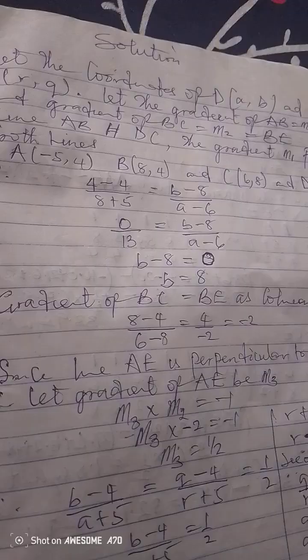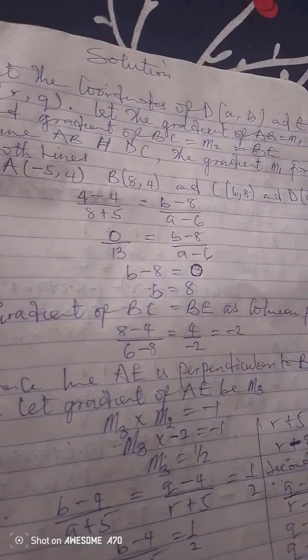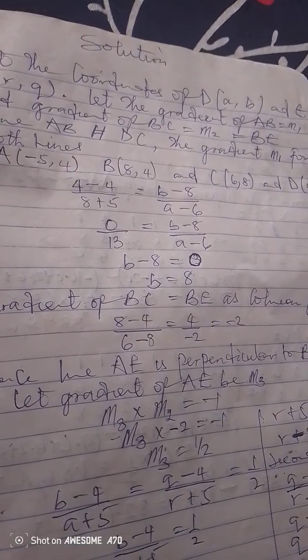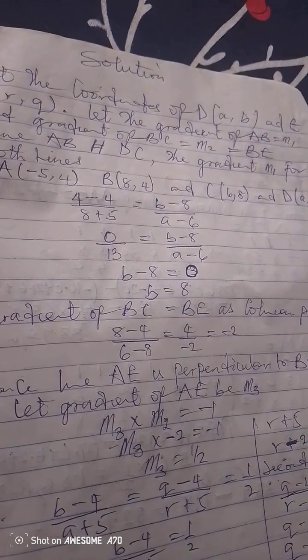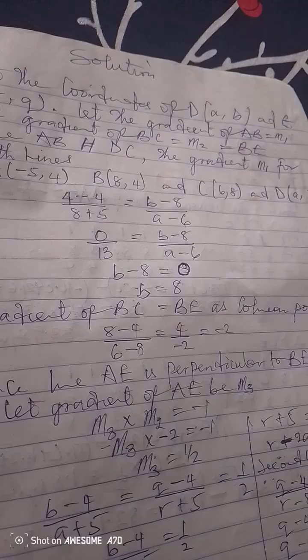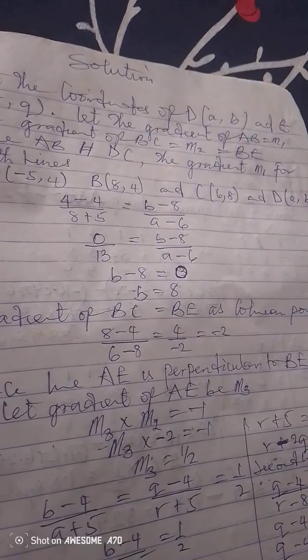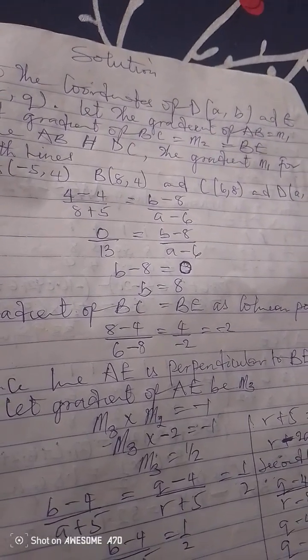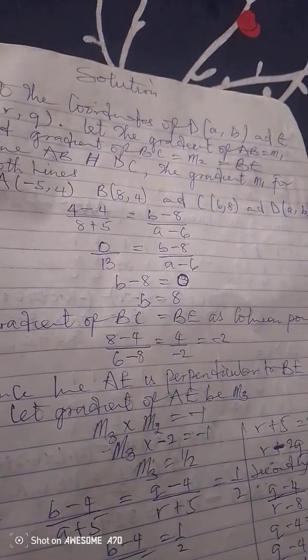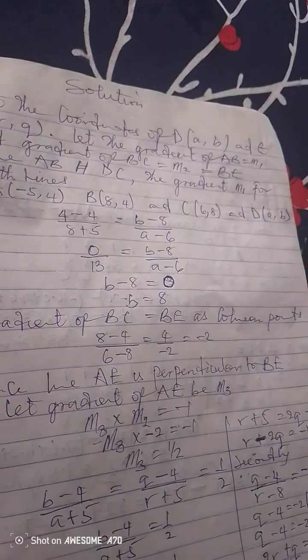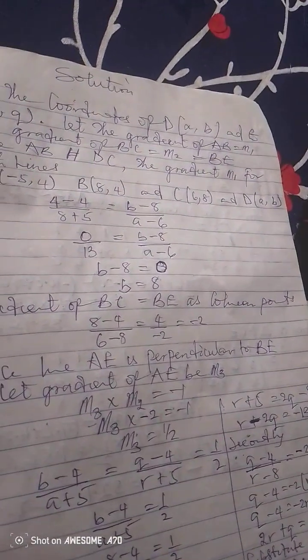So from the gradient of line AB, which is 4 minus 4 all over 8 plus 5, should be equal to the gradient of DC, which is B minus 8 all over A minus 6. So 4 minus 4 is 0. 0 divided by 13 is 0. So we have B minus 8 is equal to 0. So the point B is 8.